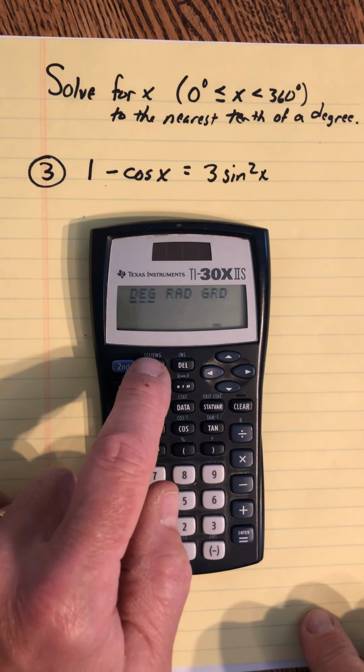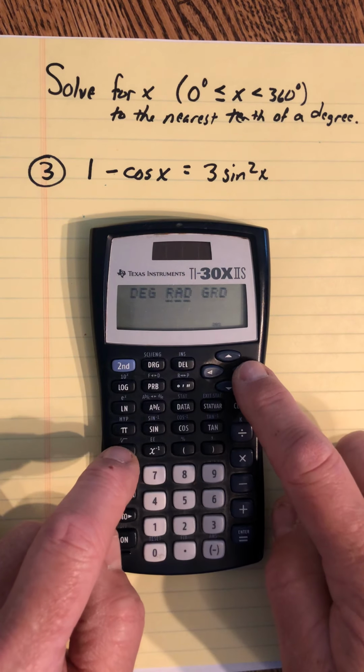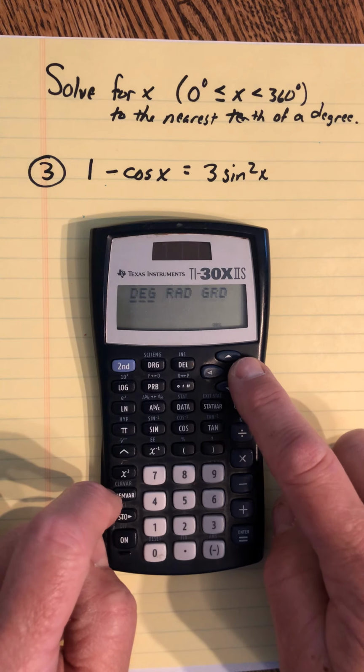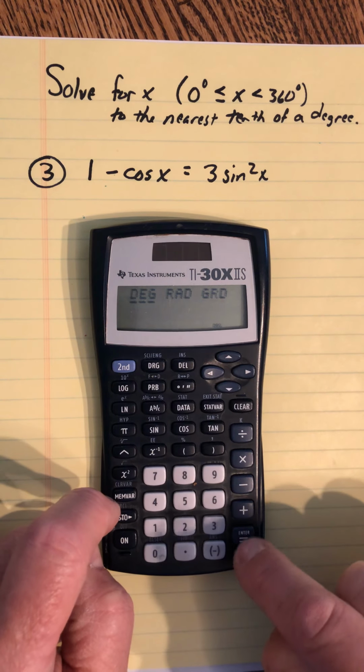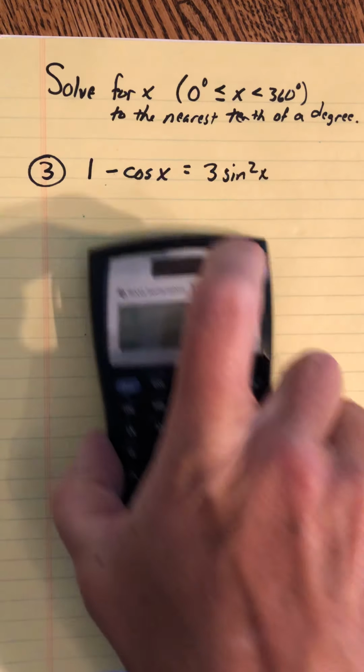If I wanted to change it to radian mode, I'd have to underline that by using these arrows, but I want to keep it in degrees, okay? So if you're not in degree mode, make sure you get to degree mode before we start, okay? I'll teach you how to use the calculators here in a little bit, but let's get started.